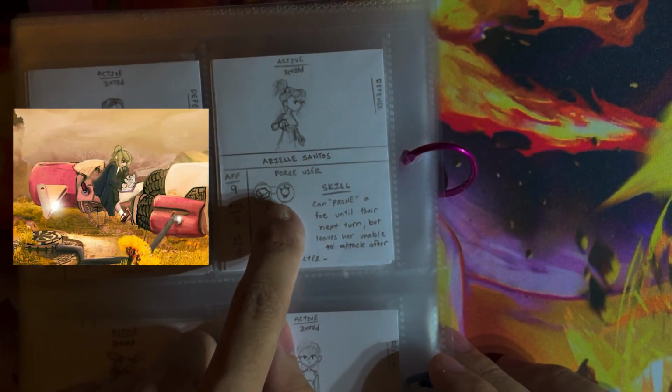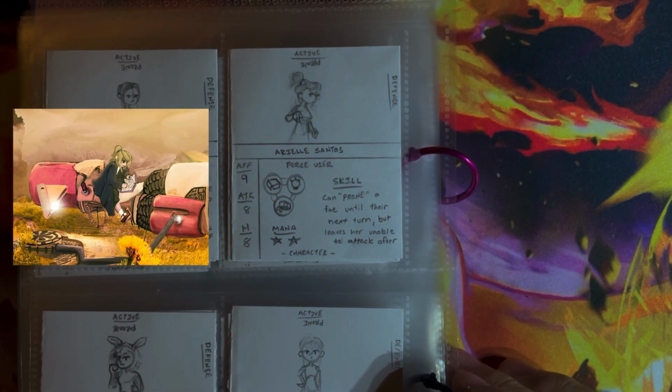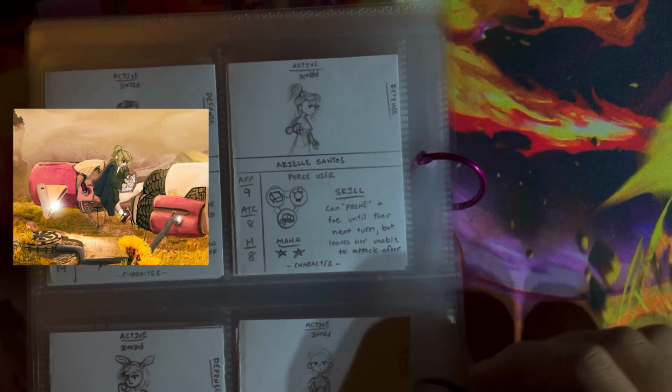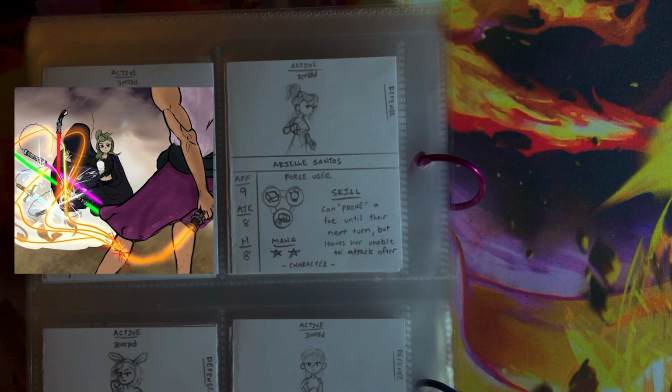And then Ariel Santos, she is an original character that I did digital art for. No Character AI used. She is a Force user, and I got inspired by Star Wars, when it was May the 4th be with you, and then May the 5th when that came out.